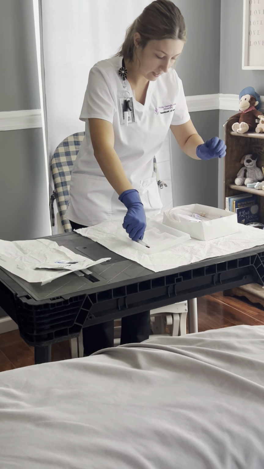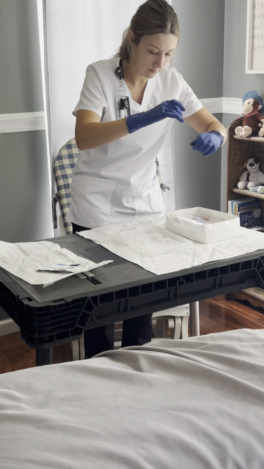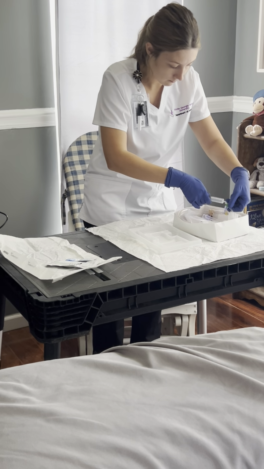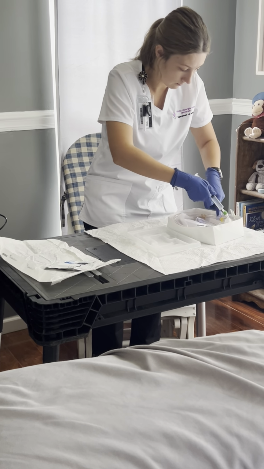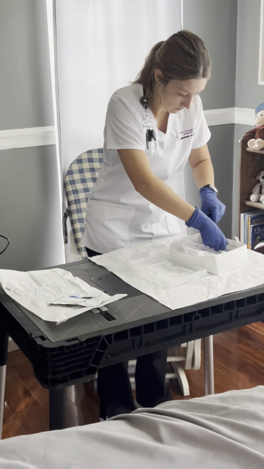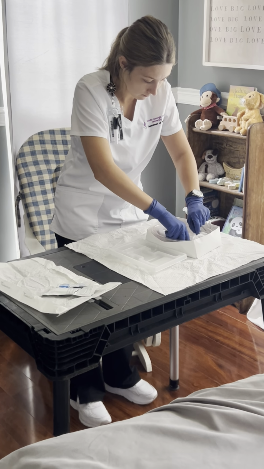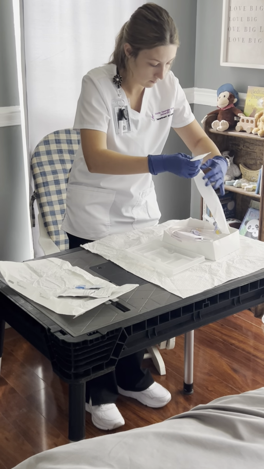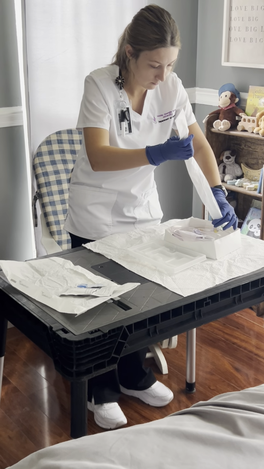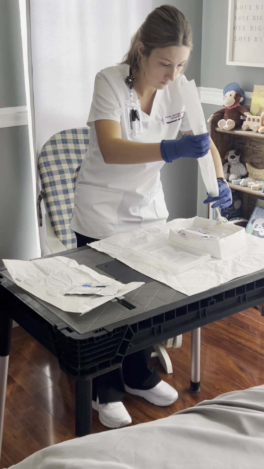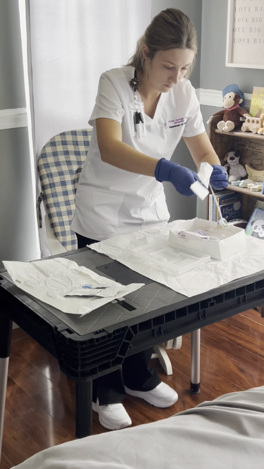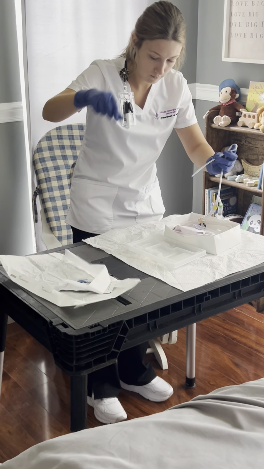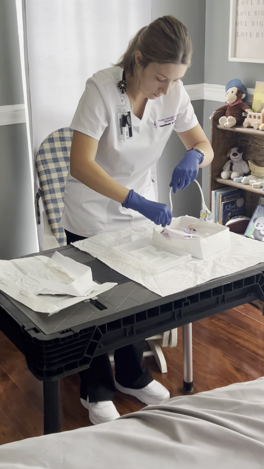And I'm going to attach my saline. Going to dip it into the lubricant.